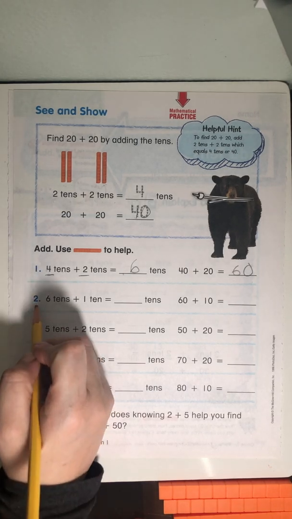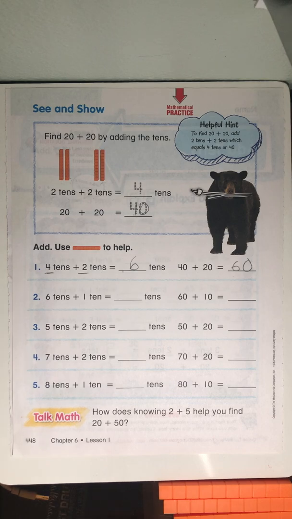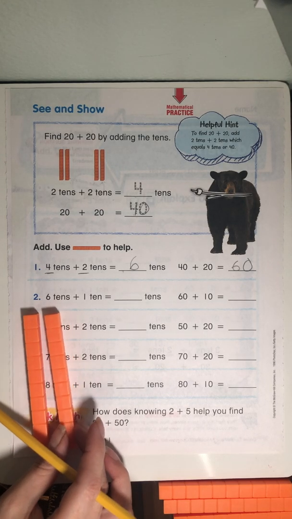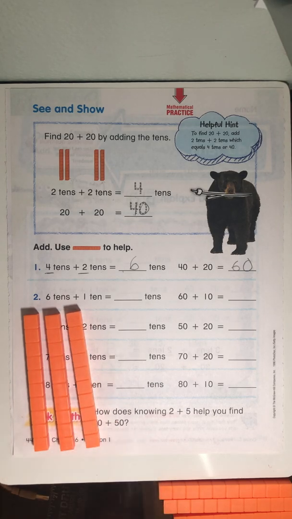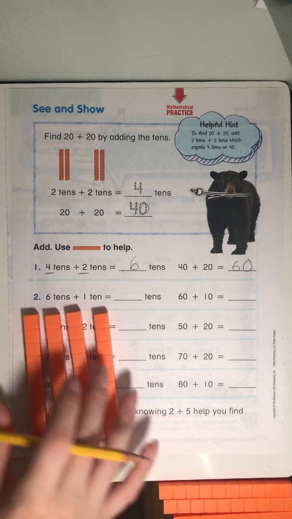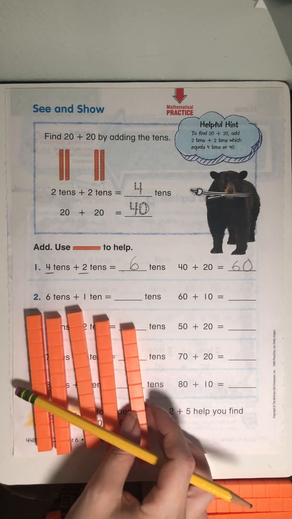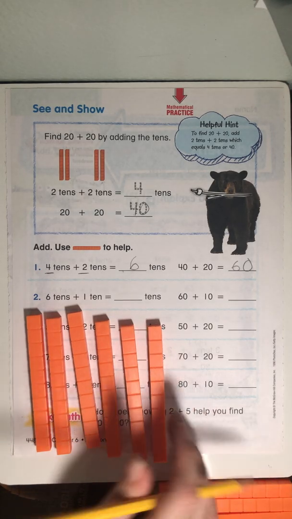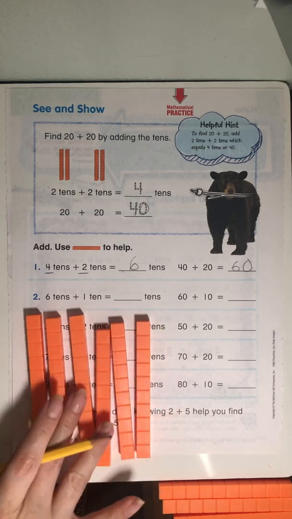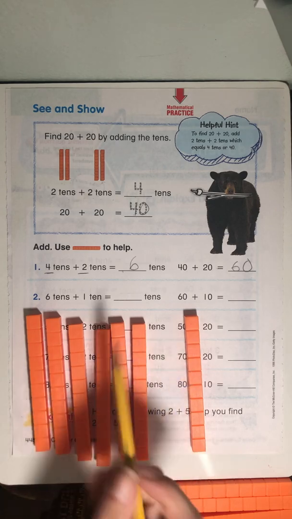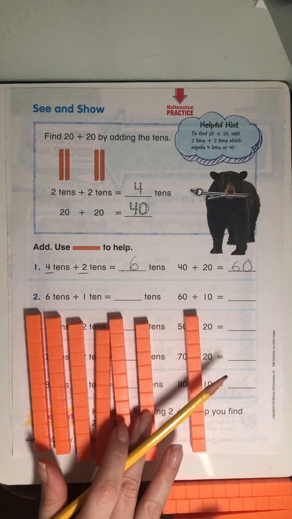Let's try number 2. 6 tens. Ooh. 1, 2, 3, 4, 5, 6. 6 tens plus 1 ten is how many tens?